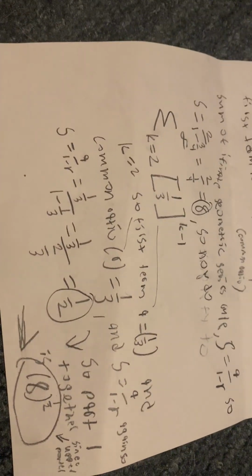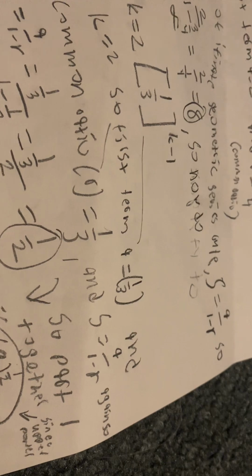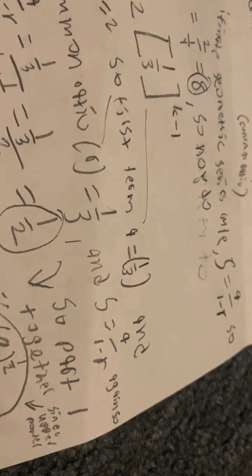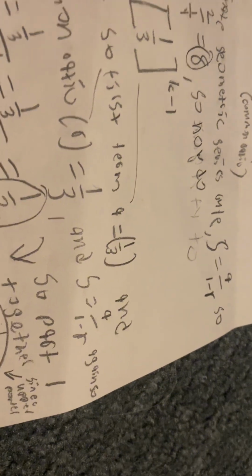This is all the info I found, but I'm just trying to show how to simplify. So, right now we have a is equal to 1 over 3, and the common ratio, which is r, is equal to 1 over 3. And since the sum rule, which we use again for this, is a divided by 1 minus r.